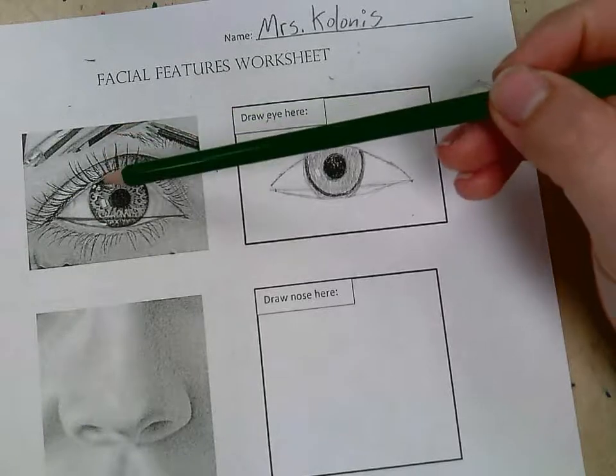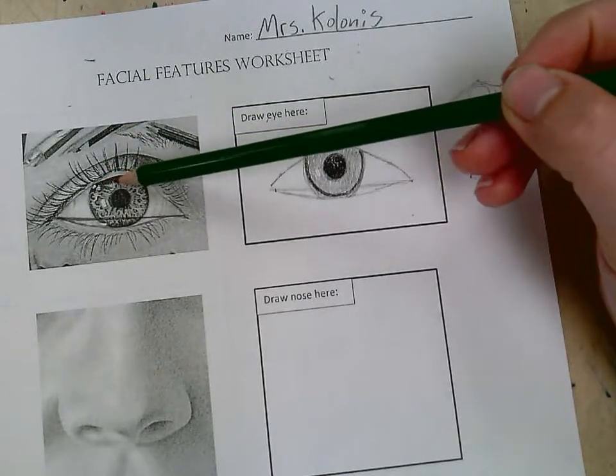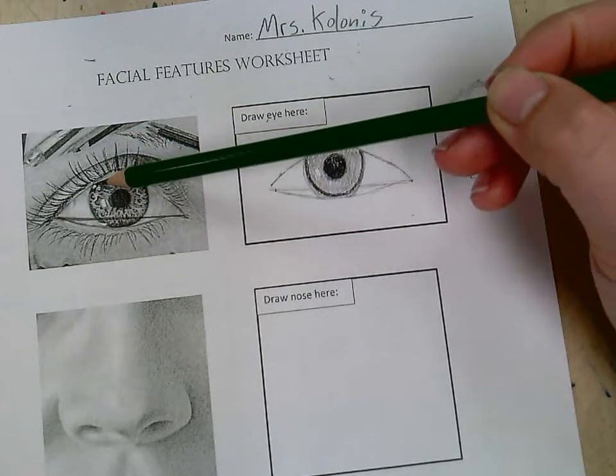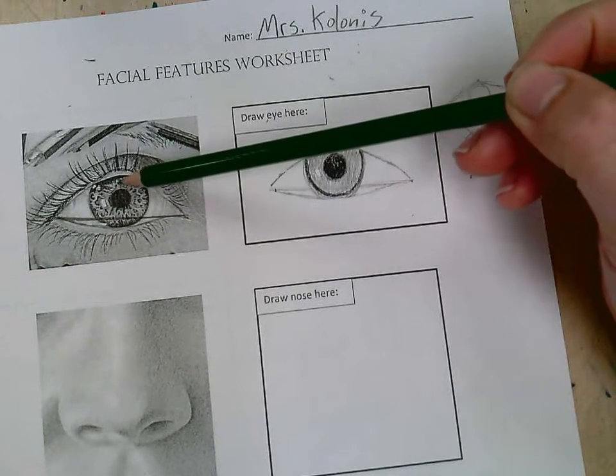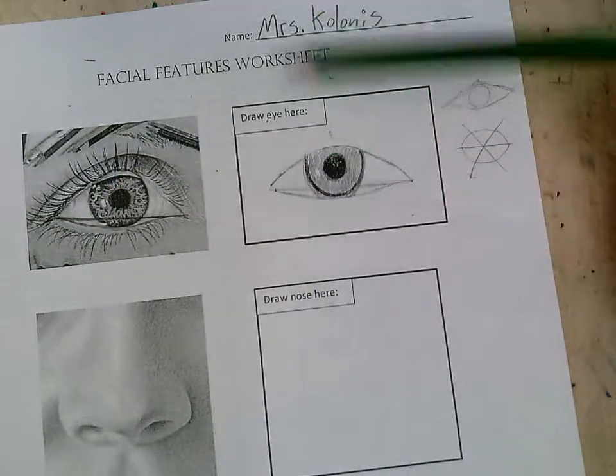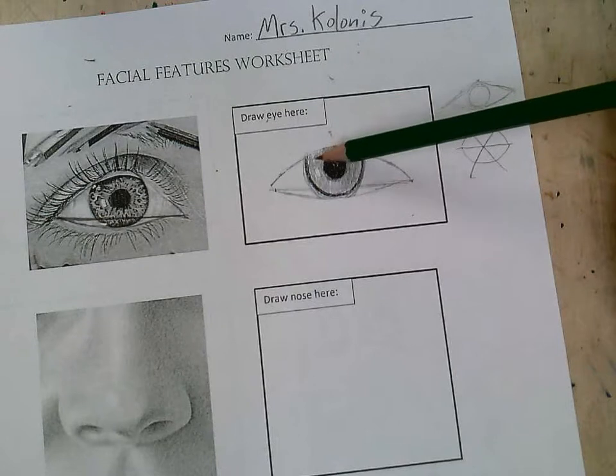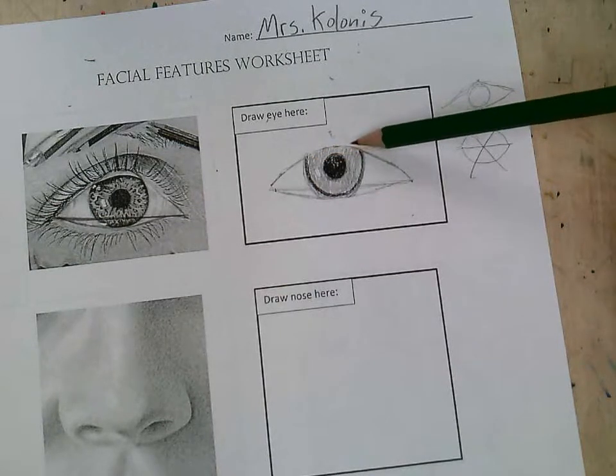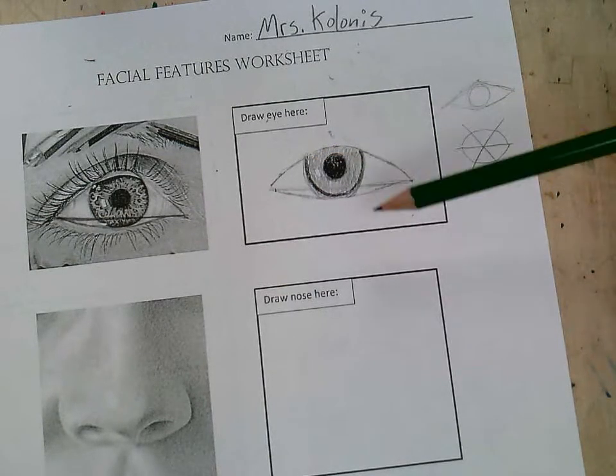And then I want you also to pay attention. There's a shadow from the eyelid on the iris. On this top part of the iris, it's darker. So on mine, right underneath this line for the eyelid, I should be making it dark here. I'll be doing that with my 9XXB.